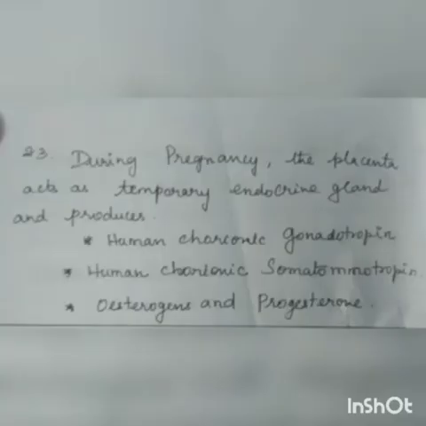Next question. Placenta is endocrine tissue. Justify. During pregnancy, the placenta acts as a temporary endocrine gland and produces different hormones such as human chorionic gonadotrophin, human chorionic somatotrophin, estrogens and progesterone. Endocrine tissue means it can produce hormones. So the placenta produces these hormones, and so it acts as a temporary endocrine gland.